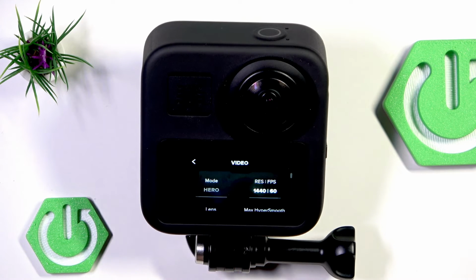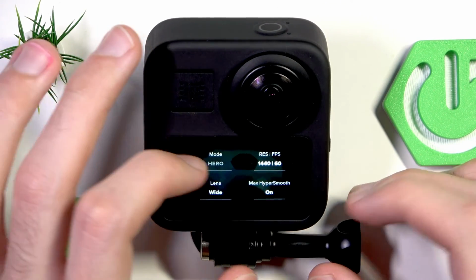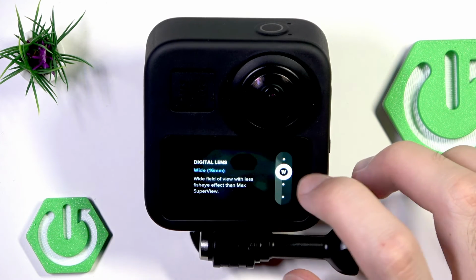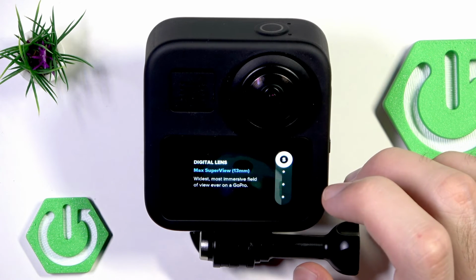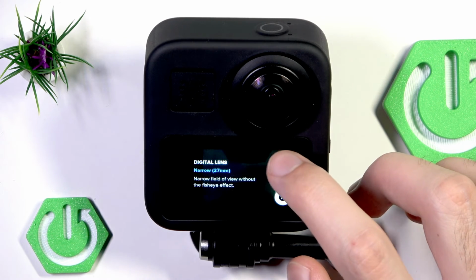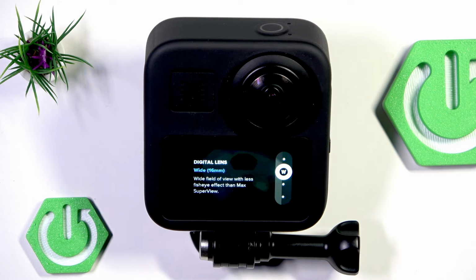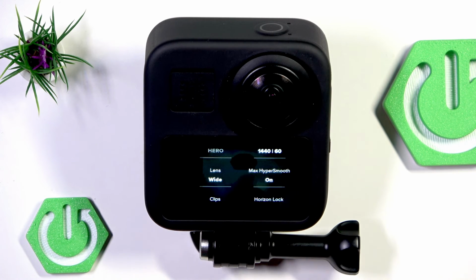Now we can click it in order to leave, and also, sorry for moving that. Also, if we scroll down, you can also change the lens. So these are the wide 16mm digital lens, but we can go to Superview, the linear, and narrow. By default, it's the wide lenses. But of course, if you change it, this also affects the overall quality.